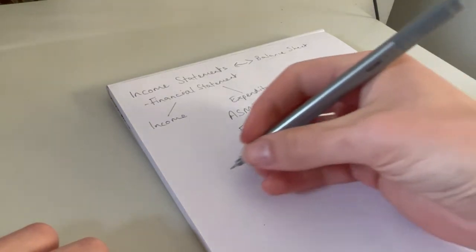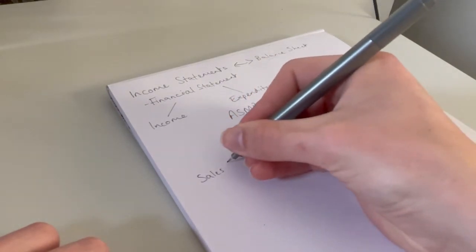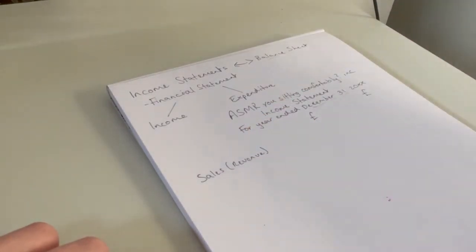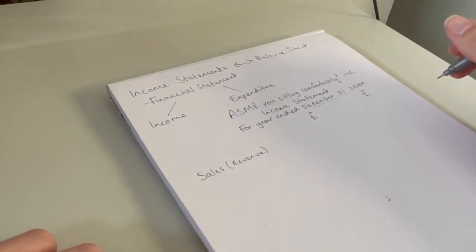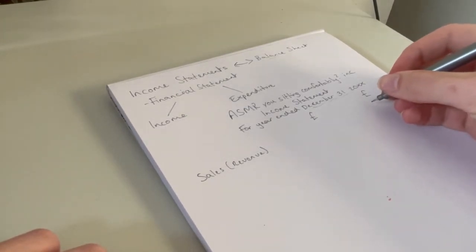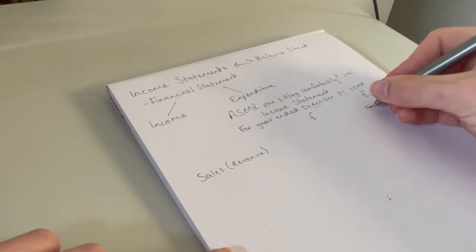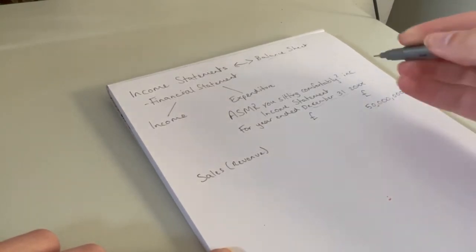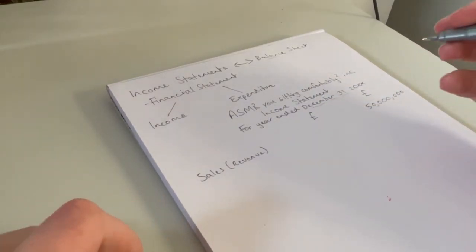Okay, so as we talked about income and expenditure, the first thing that goes on an income statement always is sales, or sometimes it's denoted as revenue. So we'll just put it in brackets for now. Let's just say, for the sake of argument, that ASMR, You Sitting Comfortably, has made £50 million of sales revenue for the year. Okay, so this is our sales revenue.